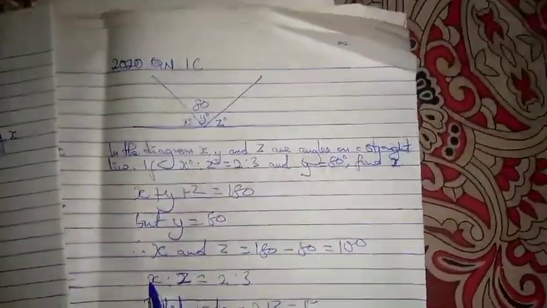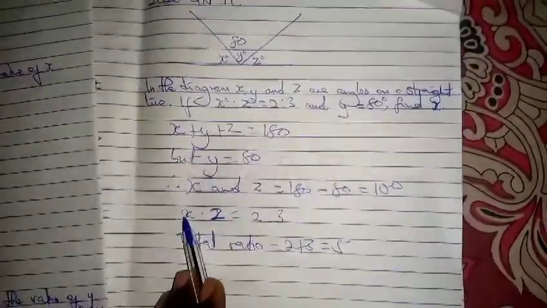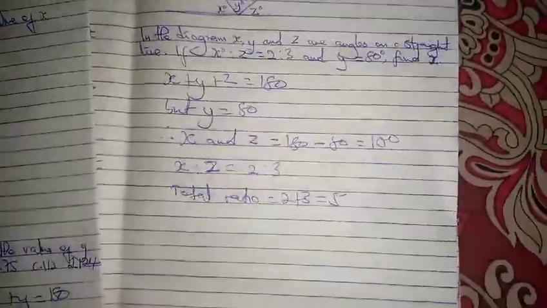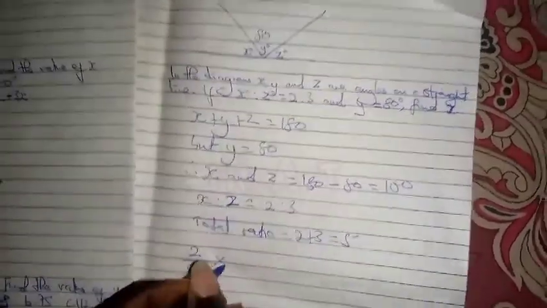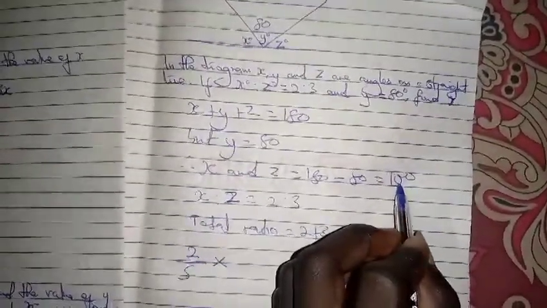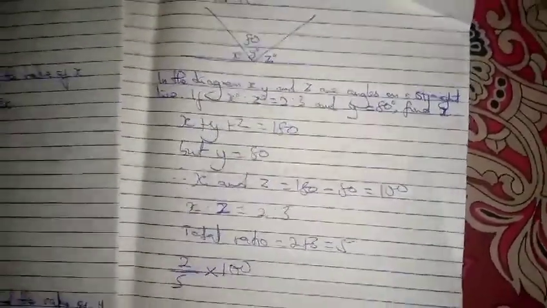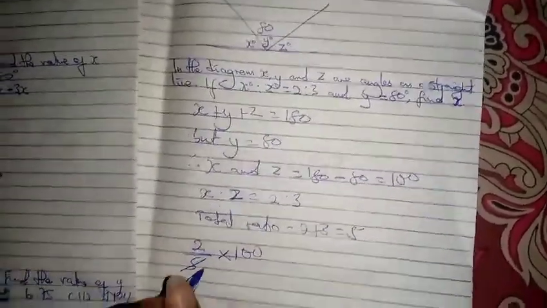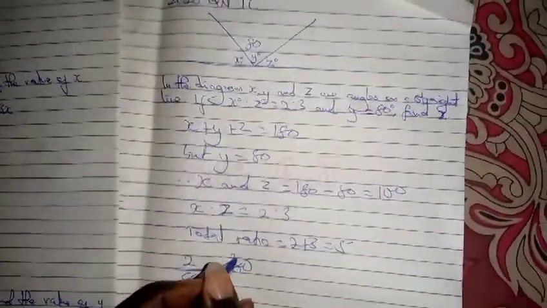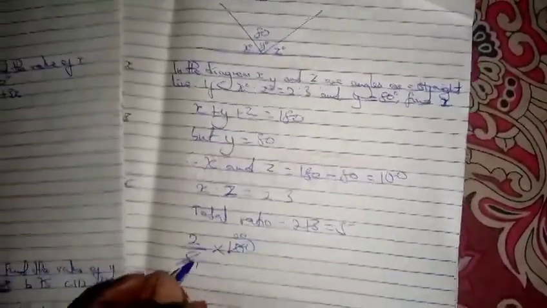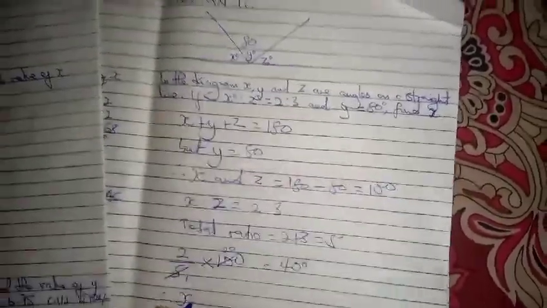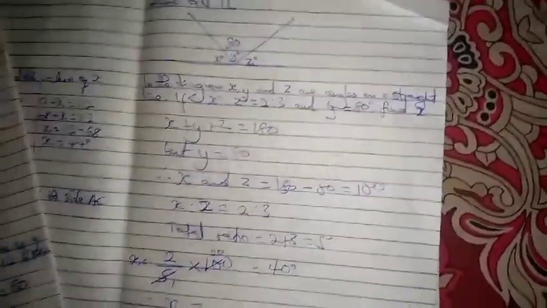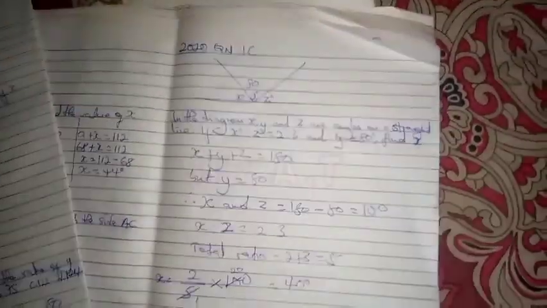So what is the value for x? That is 2. You've learned how to find ratio. So 2 over the total ratio, which is 5, you multiply by the remaining angle, that is 100. 5 goes into 10 twice, so you add 0, 20. So 2 times 20 is equal to 40. Therefore our x is equal to 40 degrees.